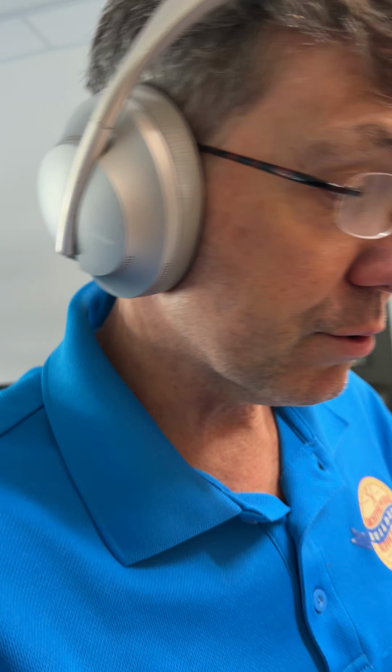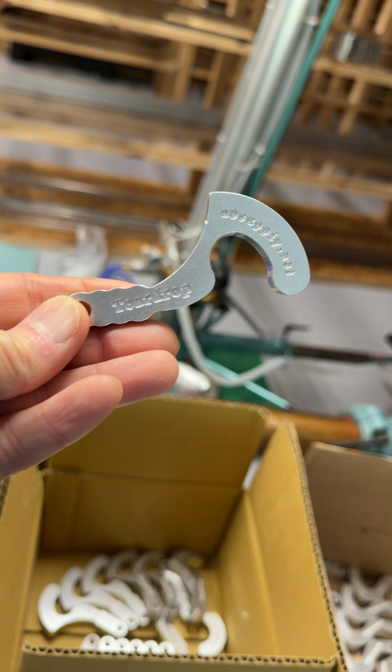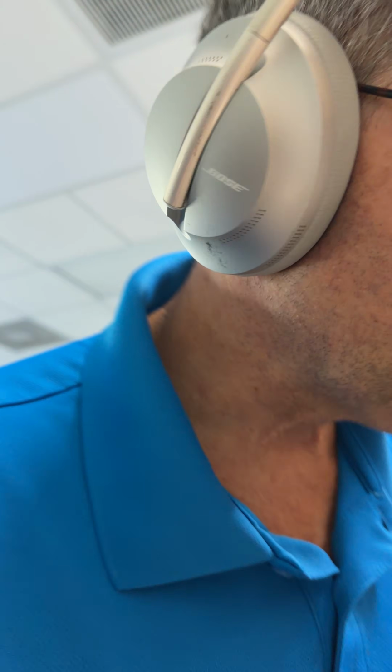Those two tumblers are basically taking what you saw in the back and turning it into a more finished product.